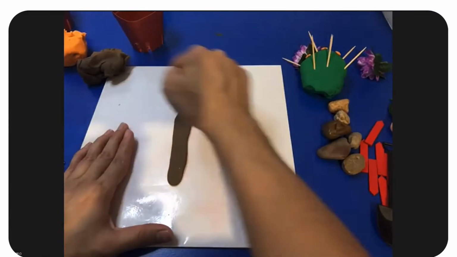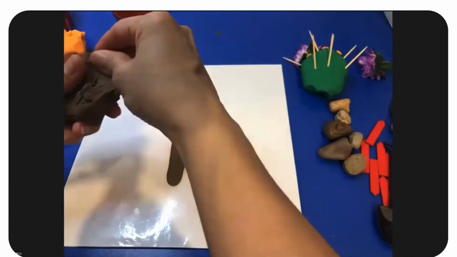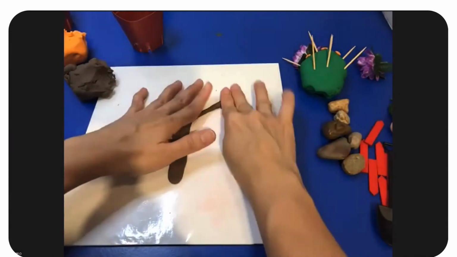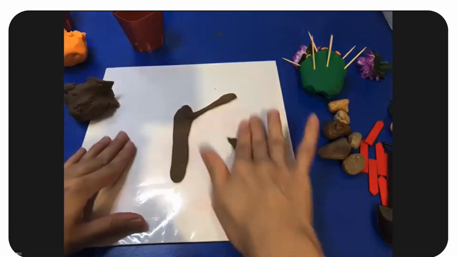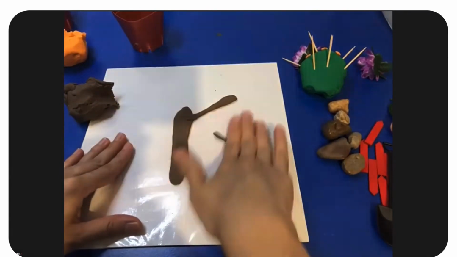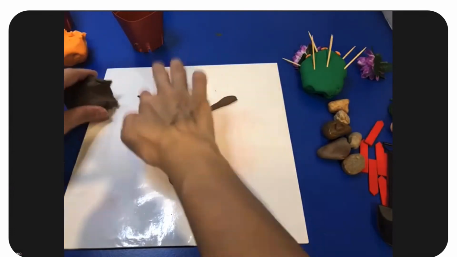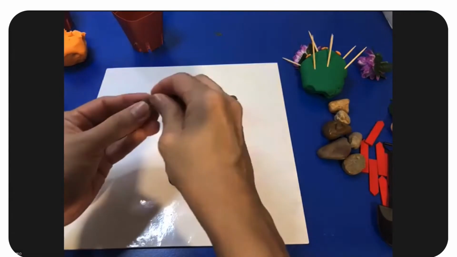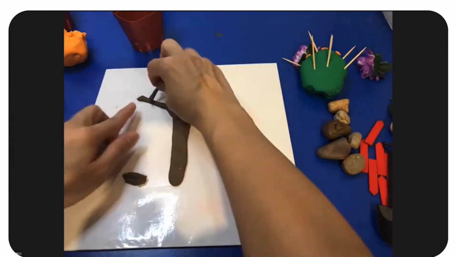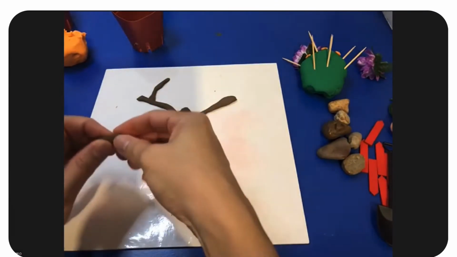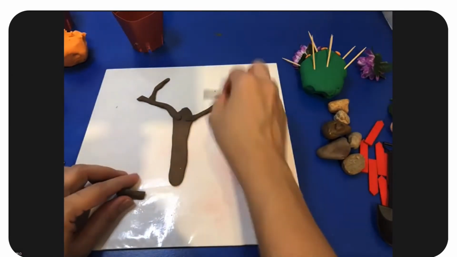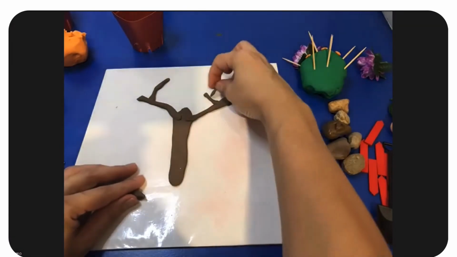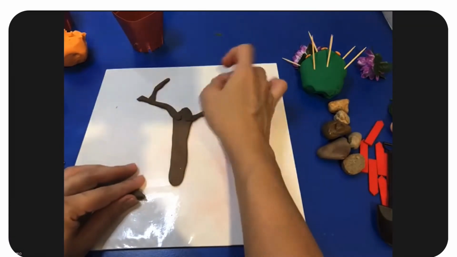So for my tree trunk, we'll have branches, right? Branches, yeah. A few branches, not a lot of branches. So after you make the branches, you take some Play-Doh and connect a branch with another branch, and it looks like a Y. So you make a lot of Y. Another Y here. There's this small Y.